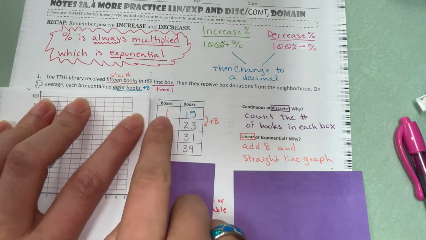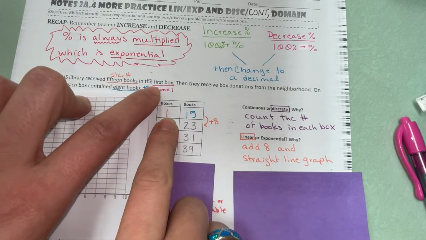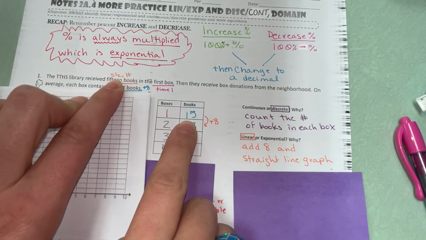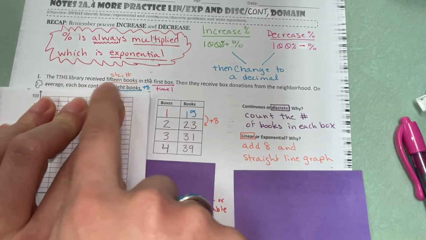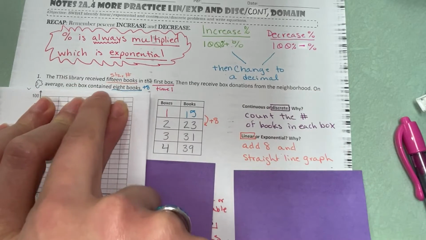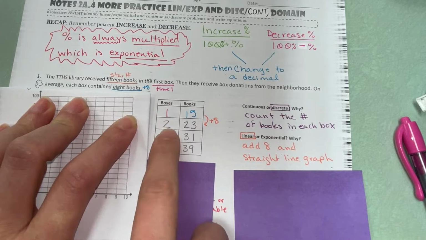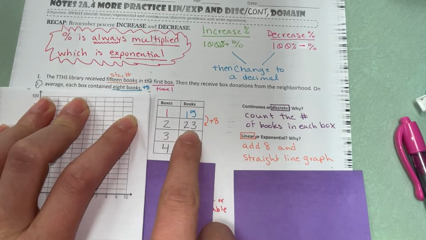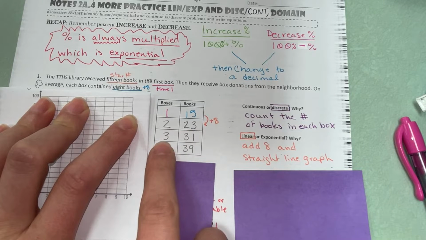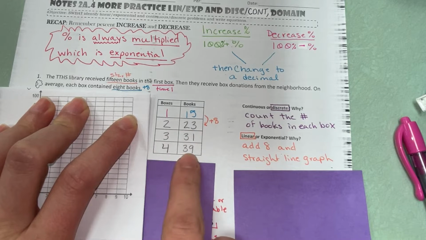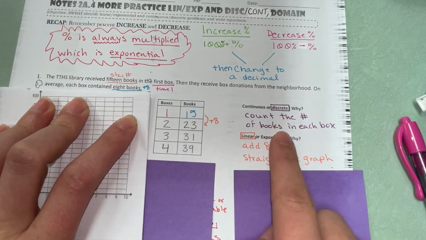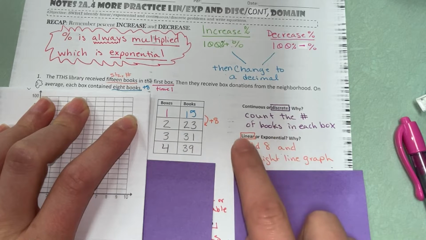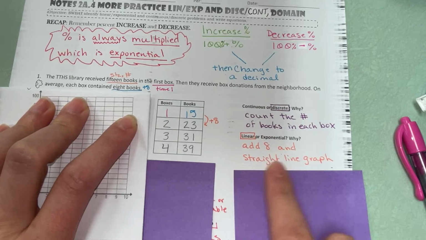All right, so we start off with 1 because we got the first box with 15 books. Then it says we get donations, and on average each box contains 8. So we're going to add 8 because that means on the second box we're going to have 23 books now. When we get our third box, we'll have 31. When we get our fourth box, we'll have 39. So it's discrete because we count the number of books in each box, and it's linear because we're adding by 8, and we're going to end up having a straight line graph.